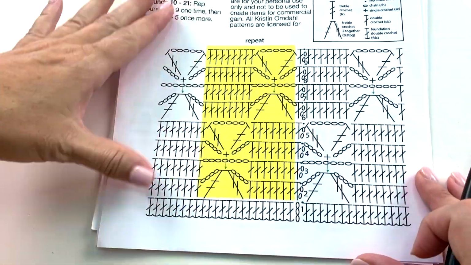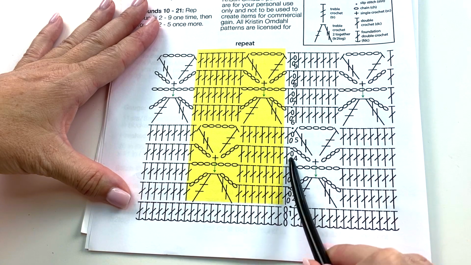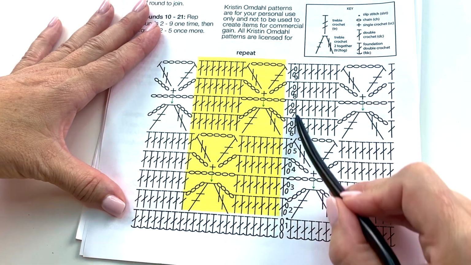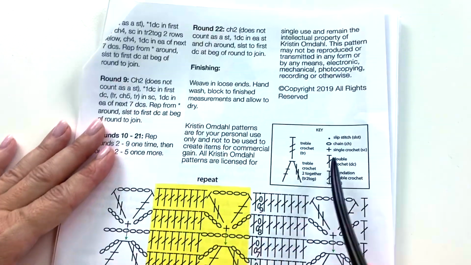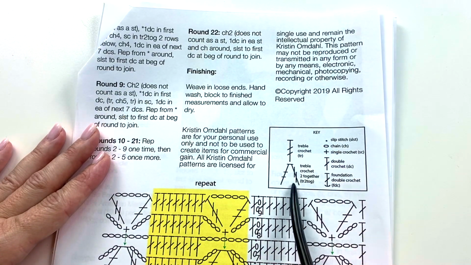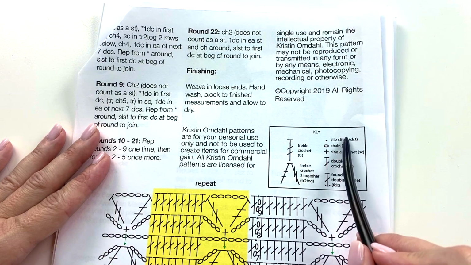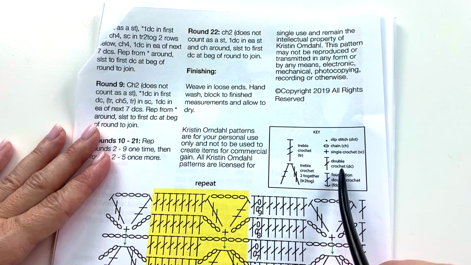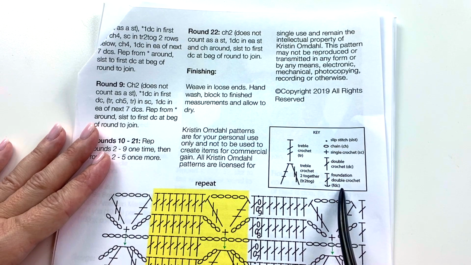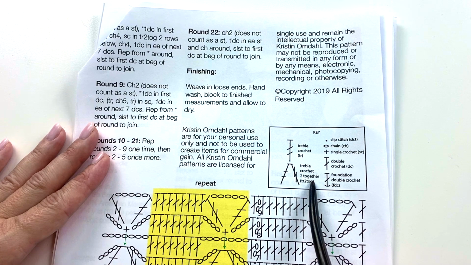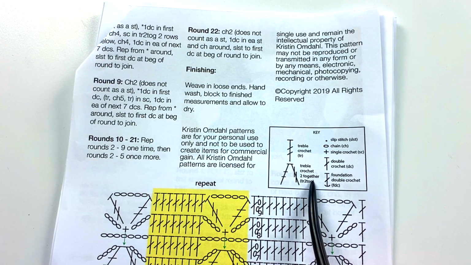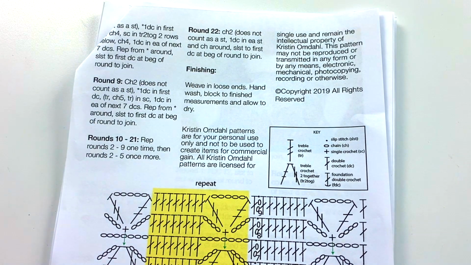In this chart, a couple of things. Notice how the numbers are written up the center of the work. So we already know from looking at that this is going to be worked in rounds instead of rows. We can come look at the key and know what stitches are going to be used. We're going to be using a slip stitch, chain, single crochet, double crochet, foundation double crochet, treble crochet, and treble crochet two together.